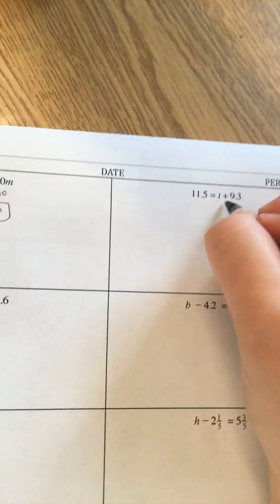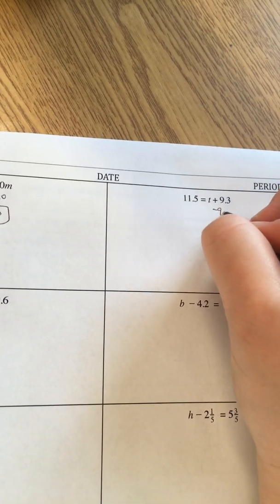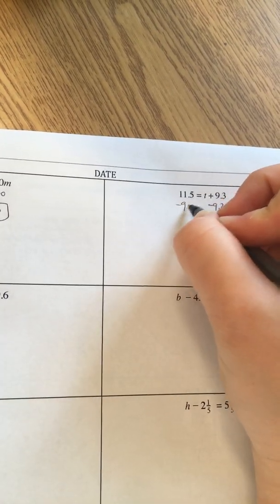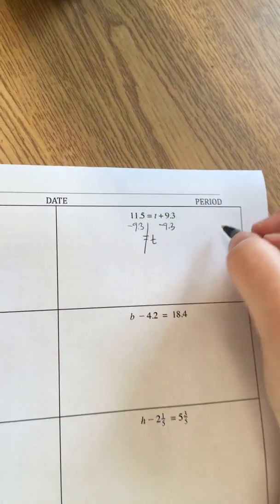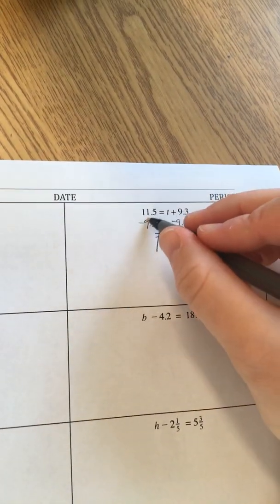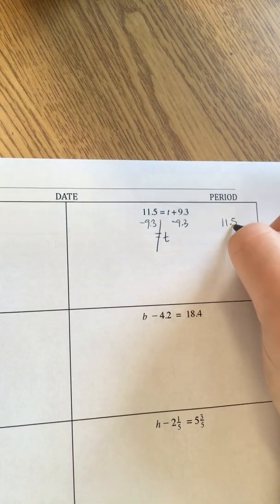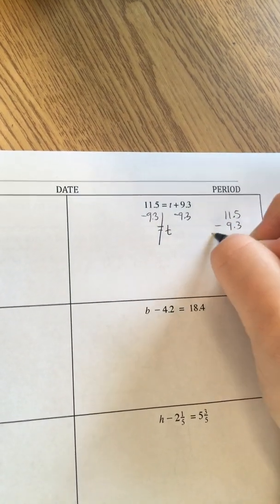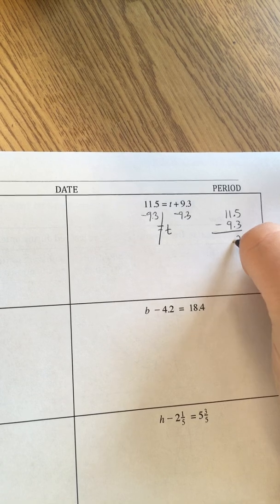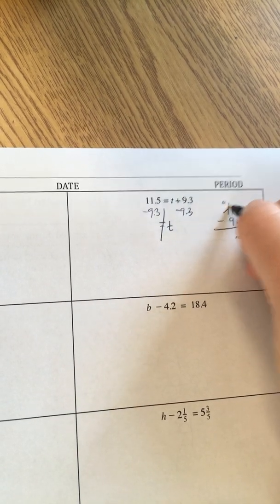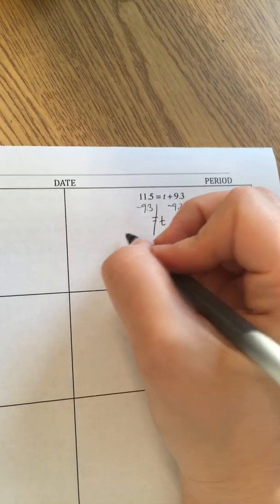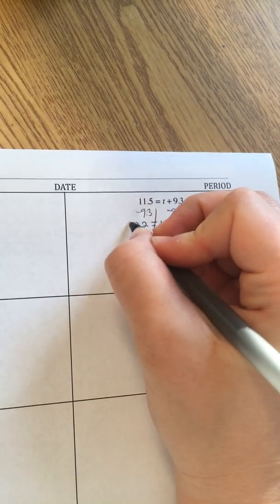On this side, t is being added with 9 3/10. I'm going to subtract 9 3/10 from both sides. 11 5/10 minus 9 3/10. I don't know what that is off the top of my head, so I'm going to do it over here. 5 minus 3, 2. So I get t equals 2 2/10.